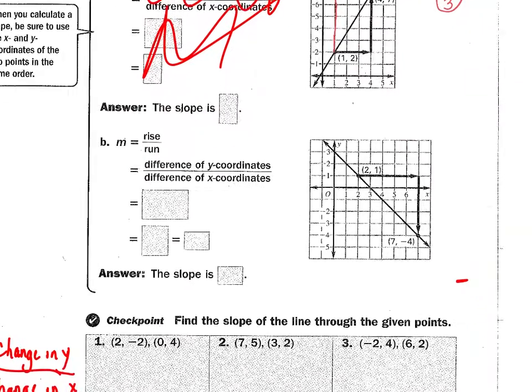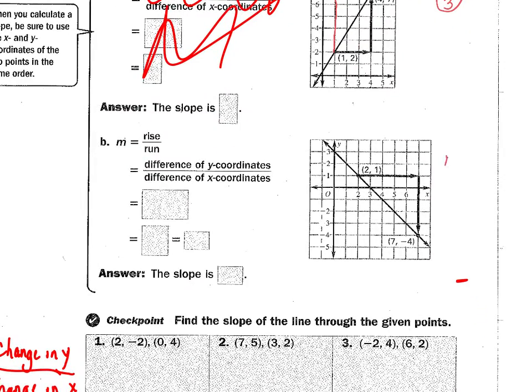Look at B. Okay, I know it tilts to the left, so I'm just going to go ahead and put my negative sign out there. I'm rising 1, 2, 3, 4, 5. And I'm running 1, 2, 3, 4, 5. So that one has a slope of negative 1.